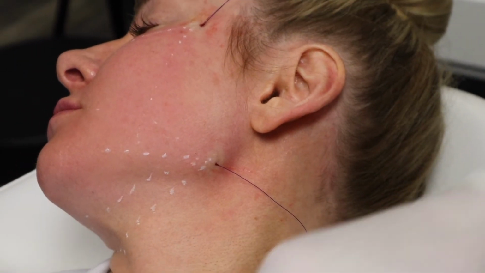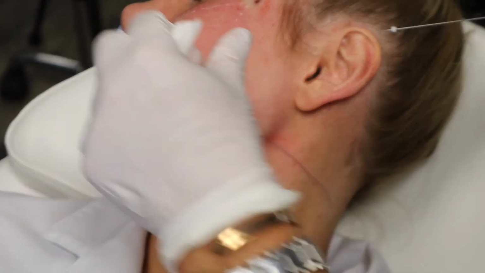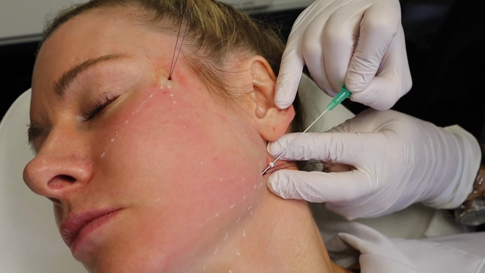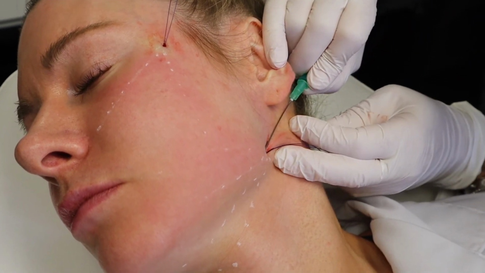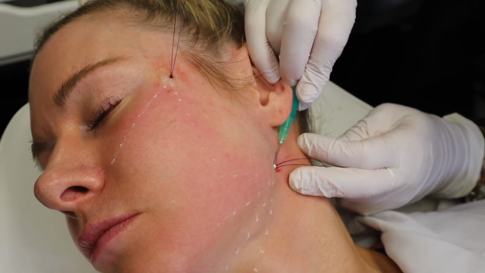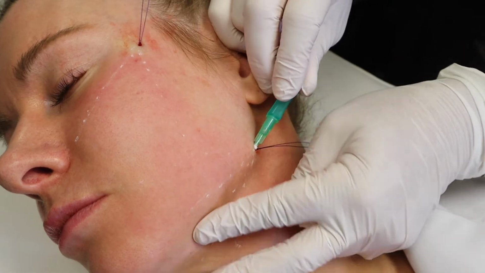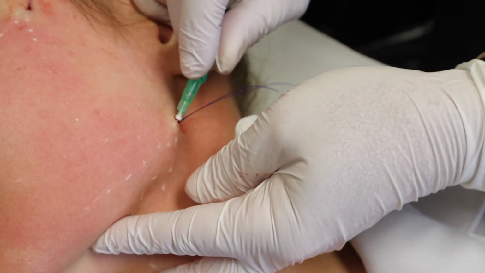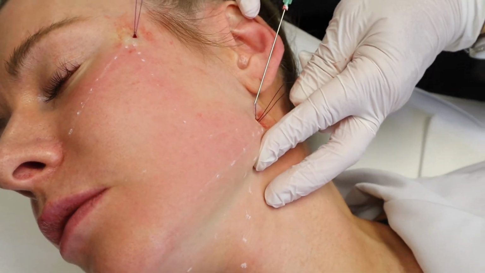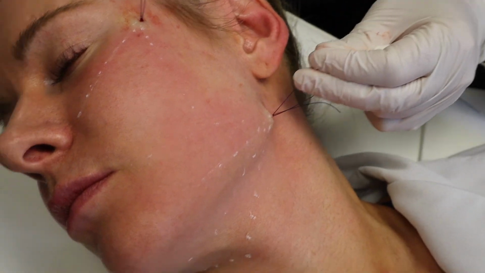PDO threads placed along the jawline can help restore the contour there and the structure that we often lose over time. By adding the threads under the jaw, we can also add contour there and head towards the submental area and create a pull there that can affect the neck tissue. PDO threads are the only non-surgical treatment that can effectively lift the tissue of the neck.